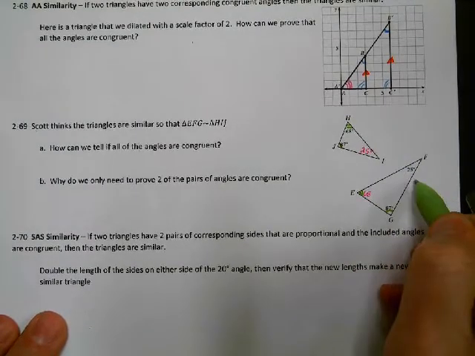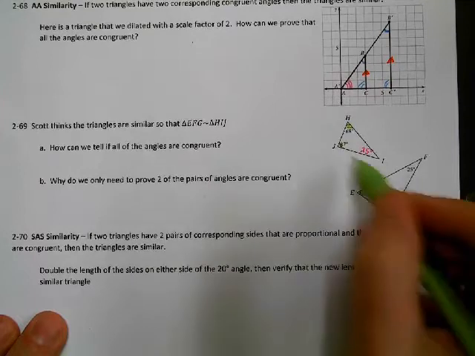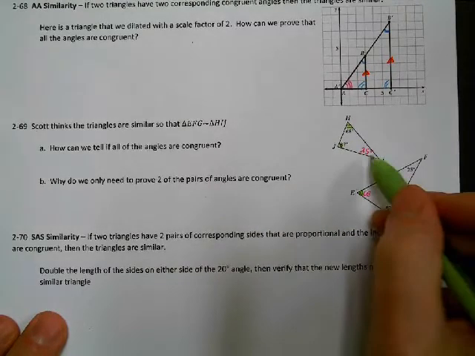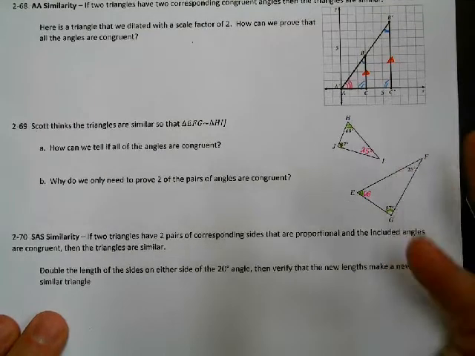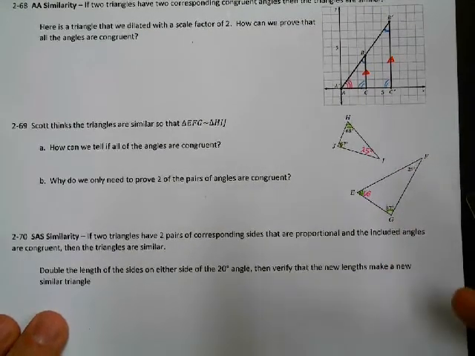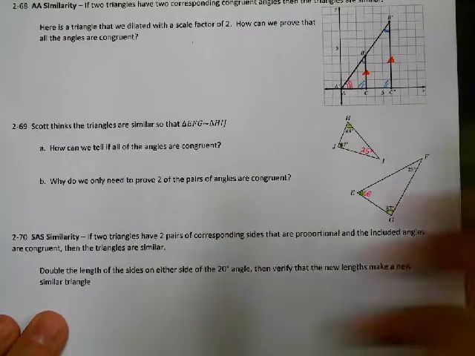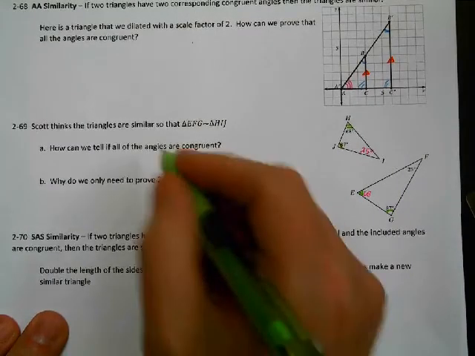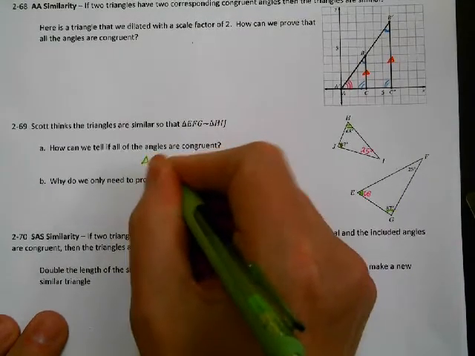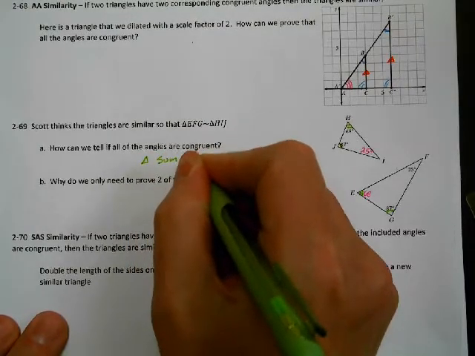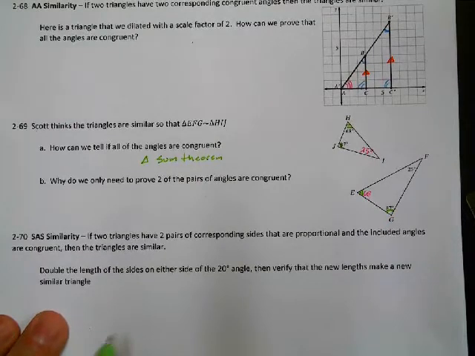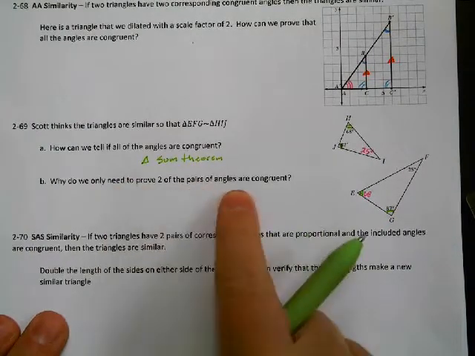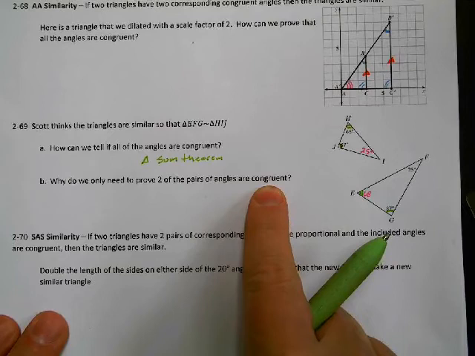So once 2 of the angles are congruent, really the third angles are congruent. It's called angle-angle, but once you have 2 angles, you have all 3 angles. So how can we tell if all the angles are congruent? Well, we use the triangle sum theorem and we solve for the missing angles. Why do we only need to prove 2 pairs of angles are congruent? Because if 2 are congruent, the third angles automatically are congruent.